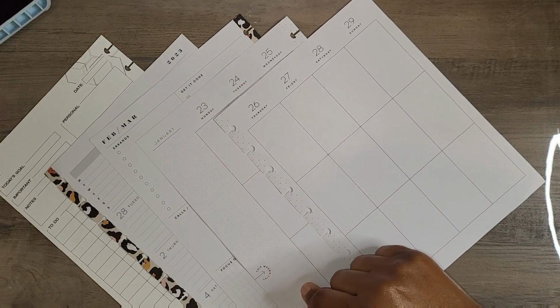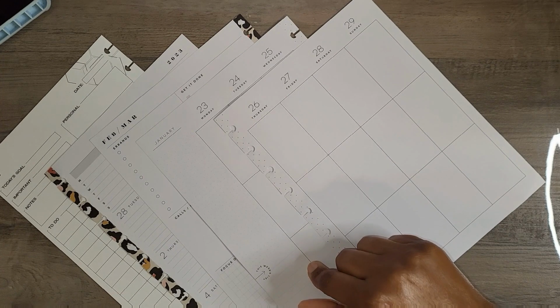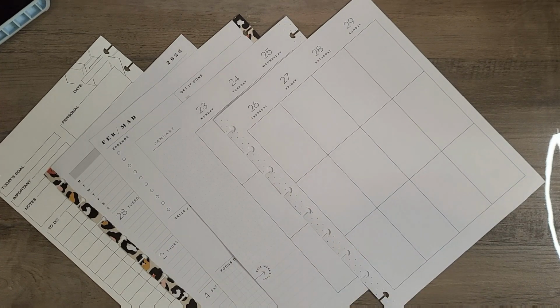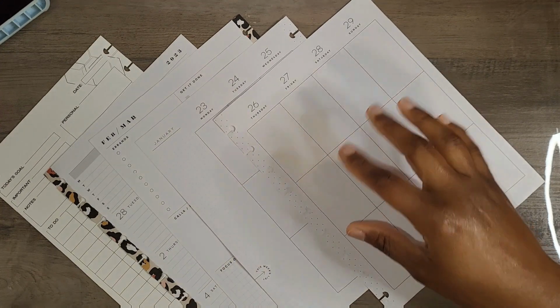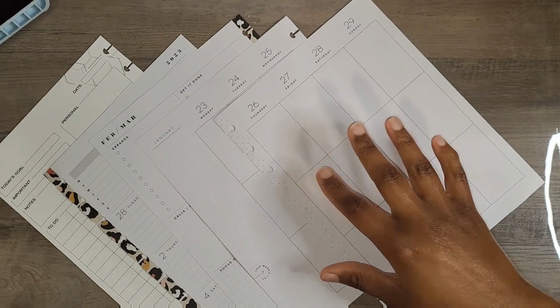We're going to take a look at planner layouts. I did pull a couple of planner layouts that I actually like, and I'll talk about how I use them, how I actually plan with them, and what I use them for.